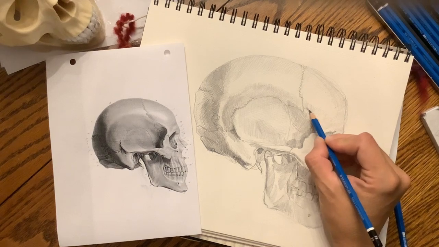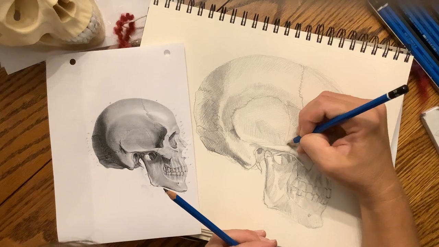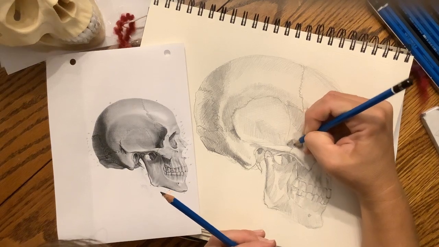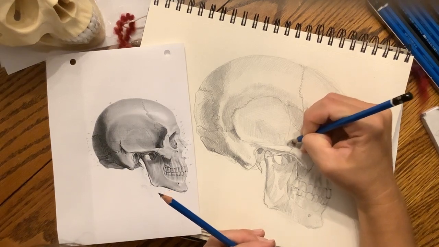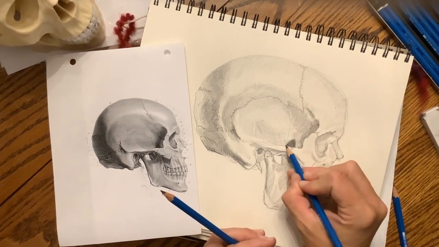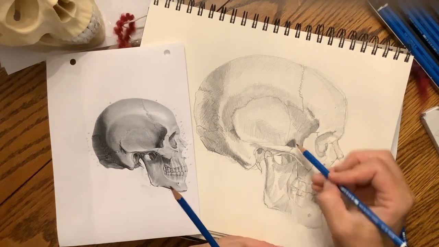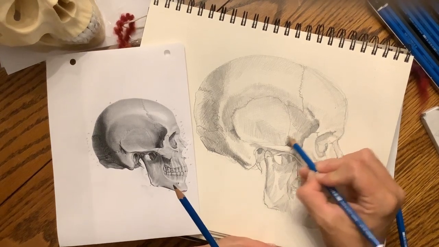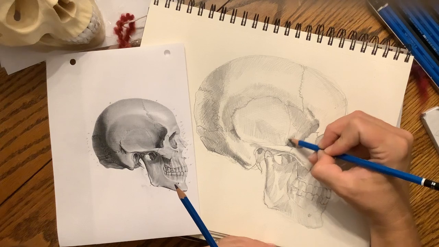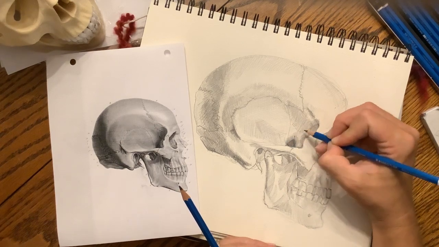Okay, I'm showing this here. This is one of the darkest areas. Now, I'm not pressing hard. And I'm going to switch from the 5B back to the 3B to make this value kind of feather out a little bit.